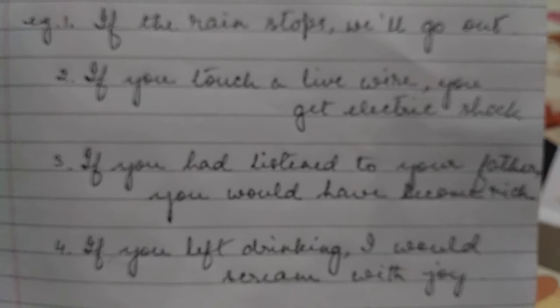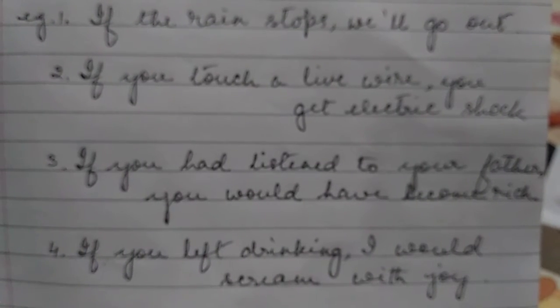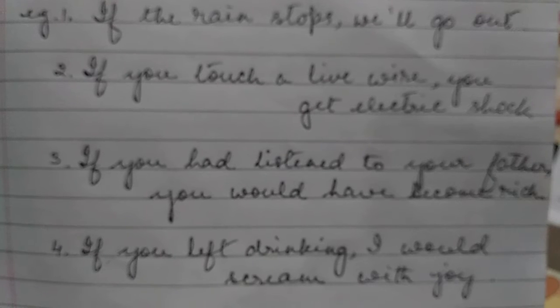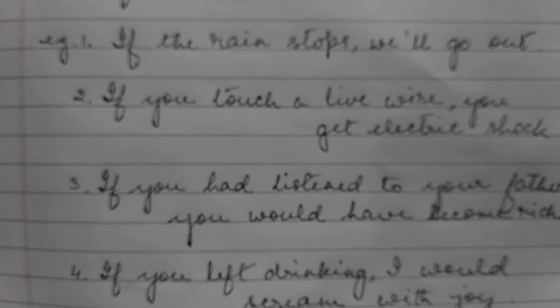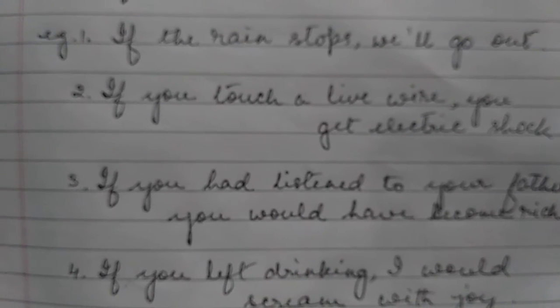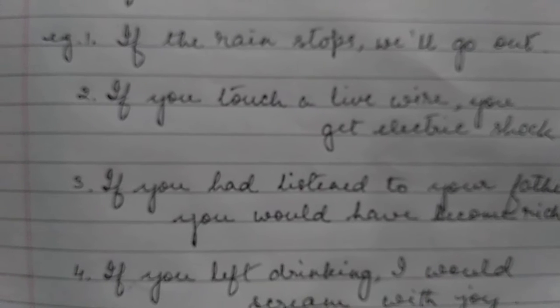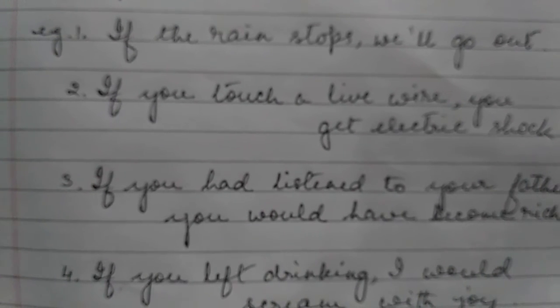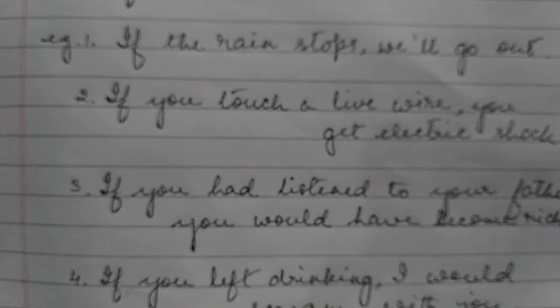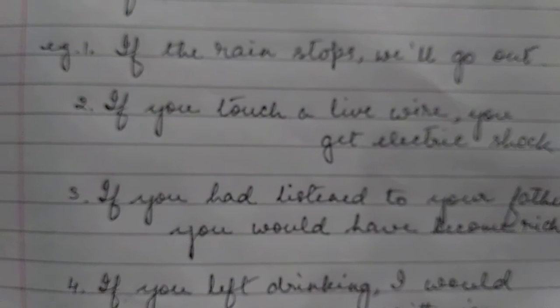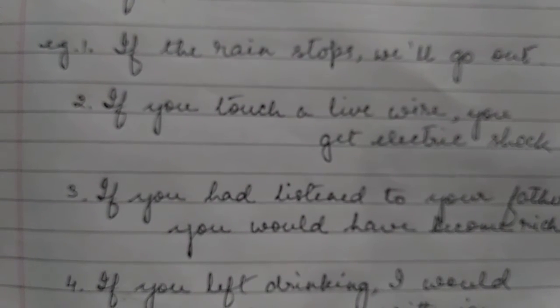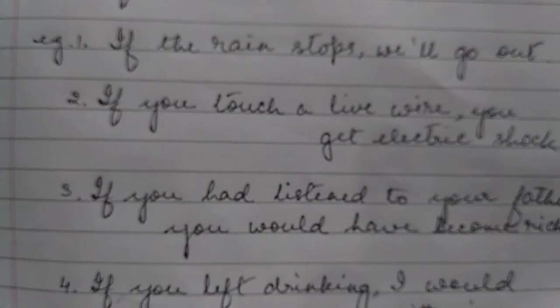Now, in all these sentences, you see that you have parts of sentences that have a subject and a predicate. If the rain stops, we will go out. Now, the difference is that in the first part of the sentence, you have the conditional if. The word if is there as a condition, and the result of the condition given is we will go out.